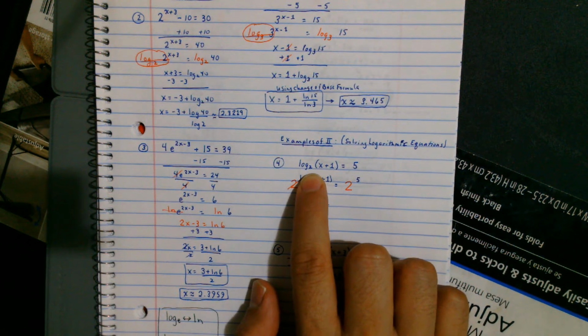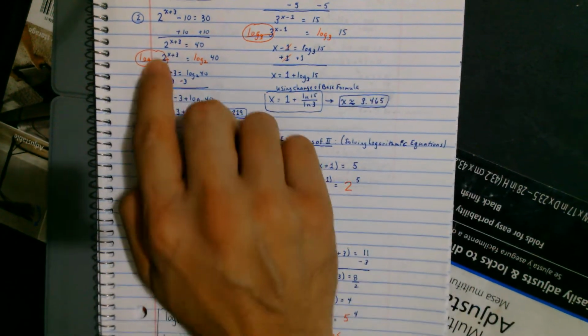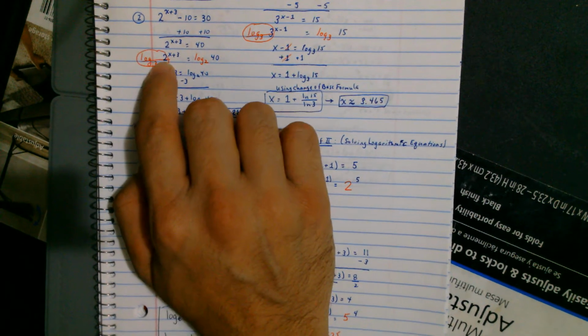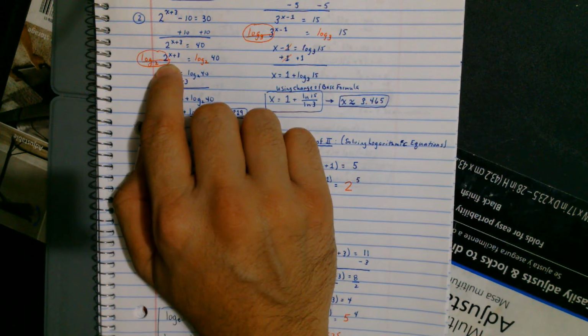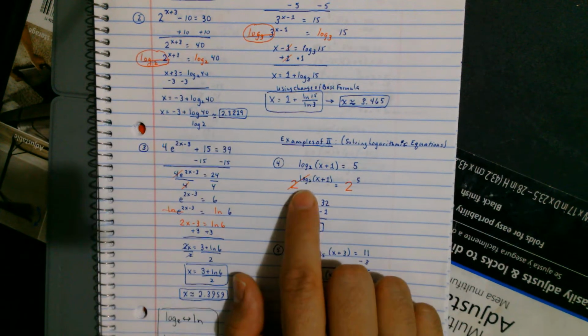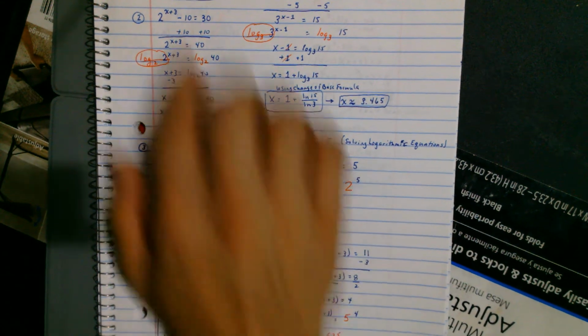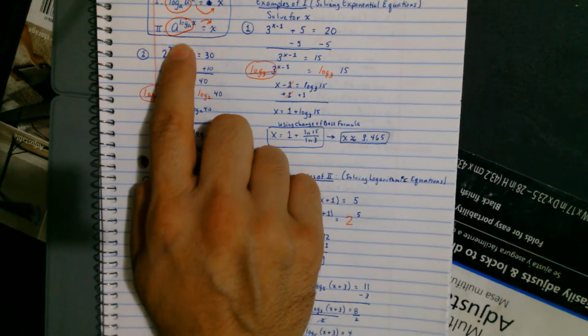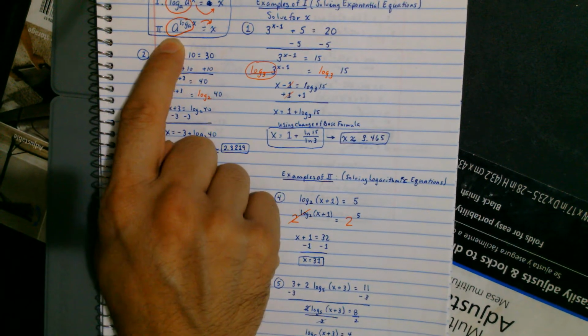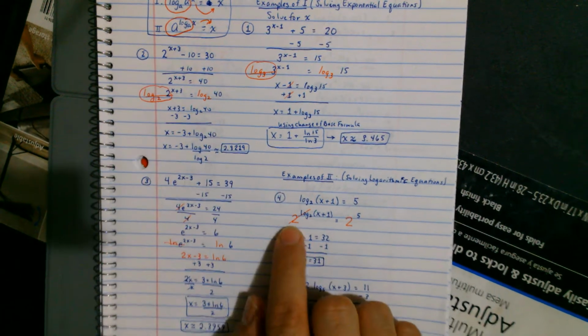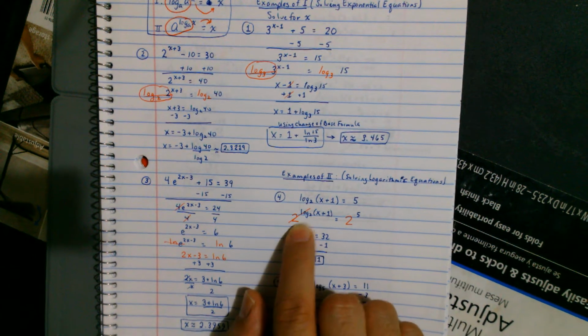If you have a logarithm, you're going to bring an exponent. So we use log base 2 to cancel the big 2, an exponential 2. What's going to be a 2 cancellation for 2? You're going to use a logarithm. So you're going to take 2 and raise it to both sides.